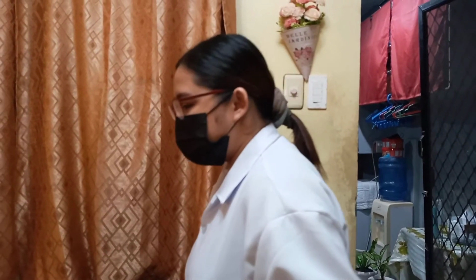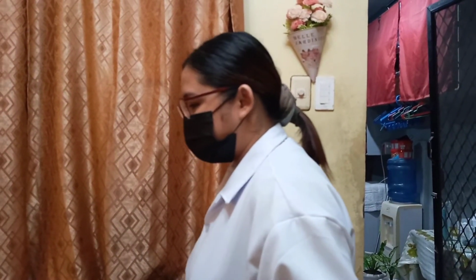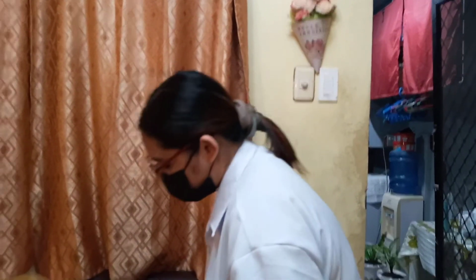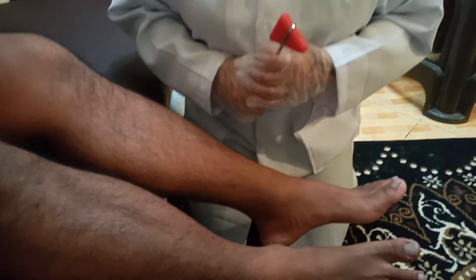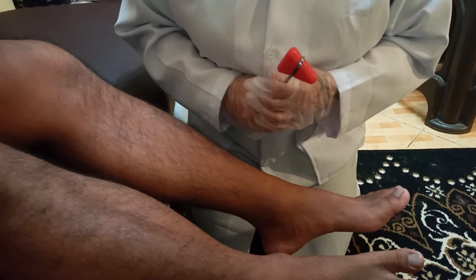Continue assessing the legs by evaluating their sensory function. First, light touch. Second, pain sensation. Third, vibration sensation. Fourth, position sensation. Lastly, temperature sensation. Next, assess the motor function.